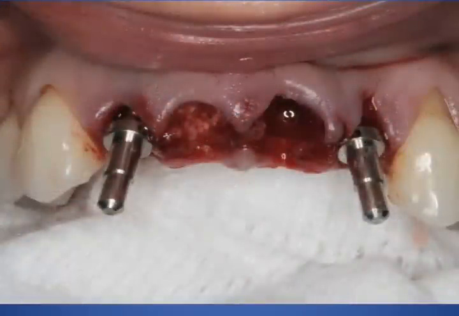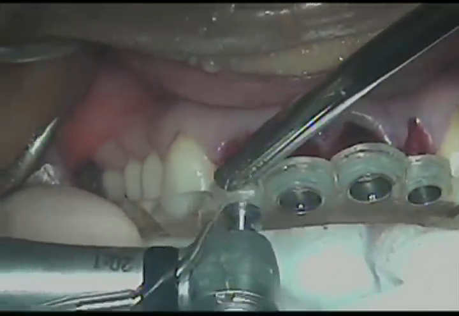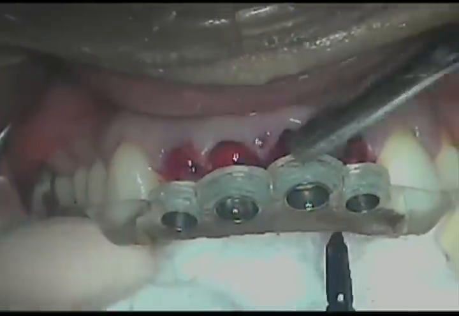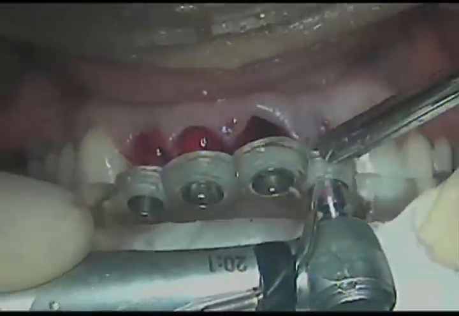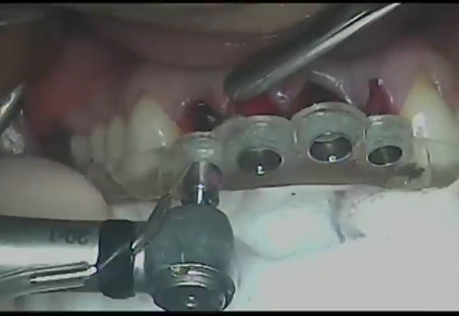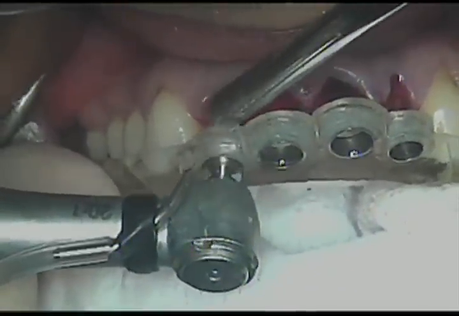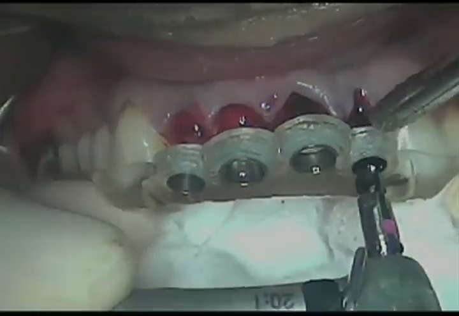predetermined. Here I'm using paralleling pins to determine our position, to double check that everything is going according to plan. This next video will illustrate the use of a 3.5 taper drill, again going to depth, and this is real time, and you can see how simple this procedure is. We're simply going in and out of the osteotomy site, creating our implant site.